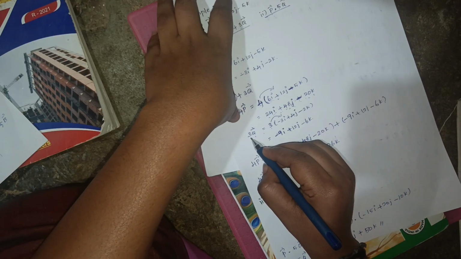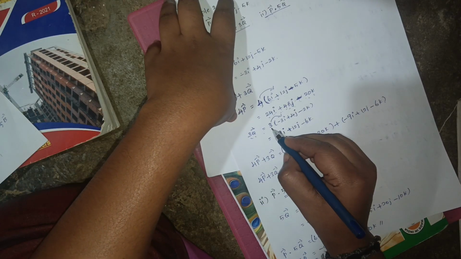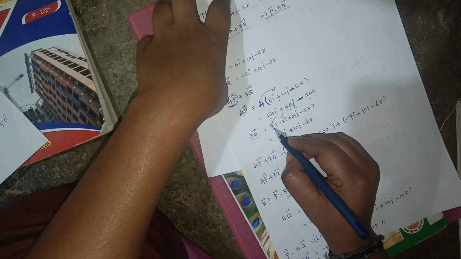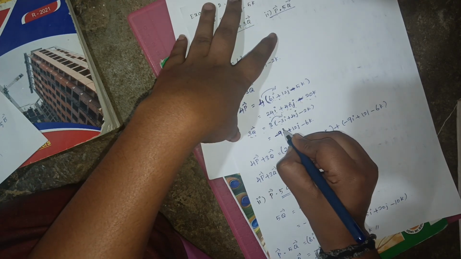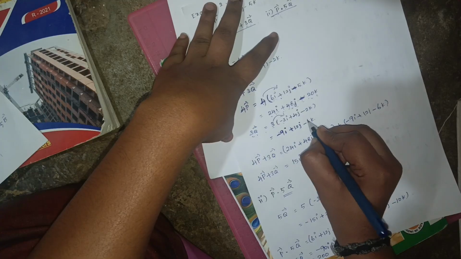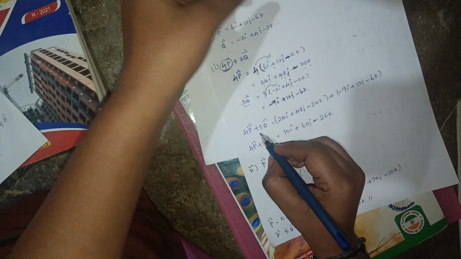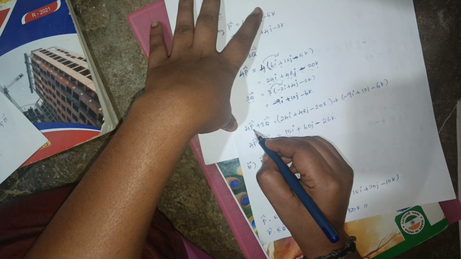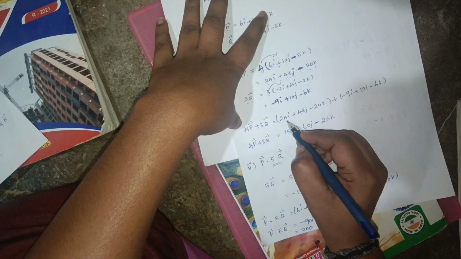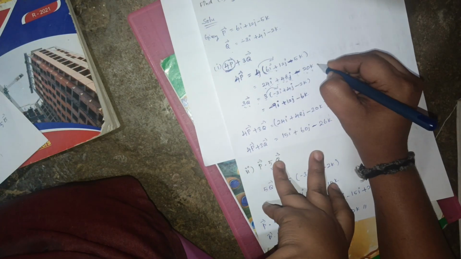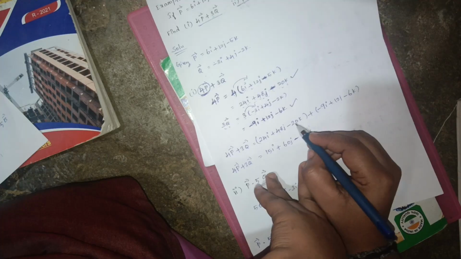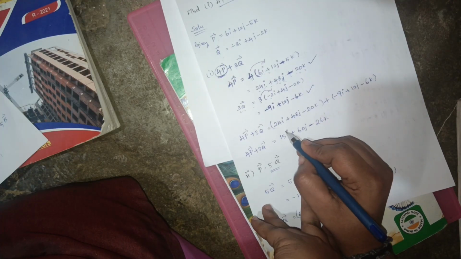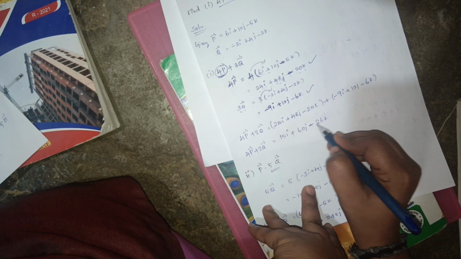Then as usual, 3Q vector: multiplying 3 into Q vector, we get minus 9i plus 12j minus 6k. Then we add both terms, 4P vector plus 3Q vector, and we get 15i plus 16j minus 26k.